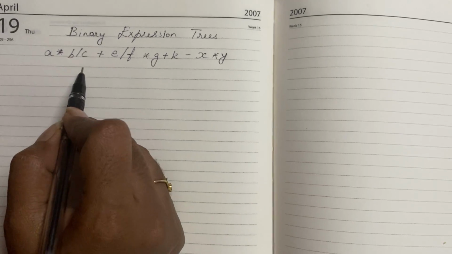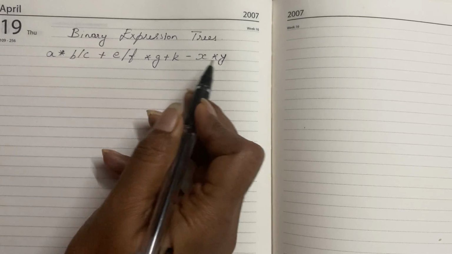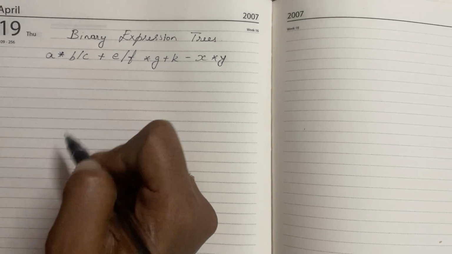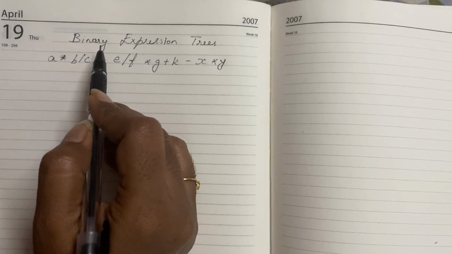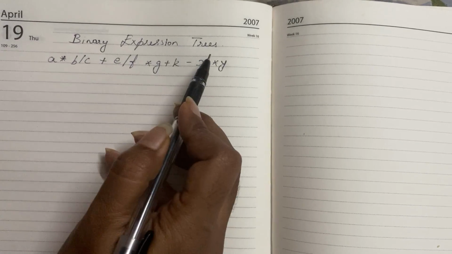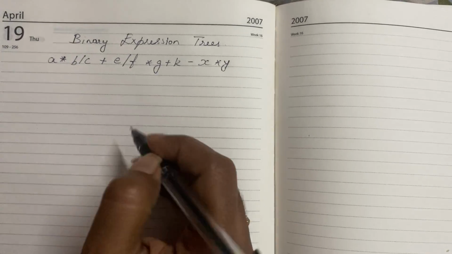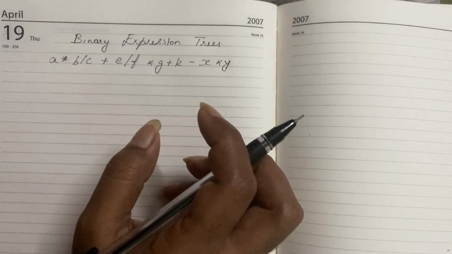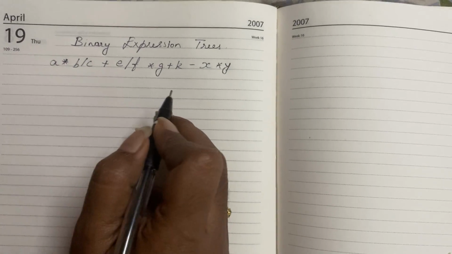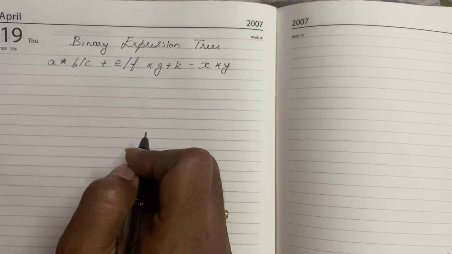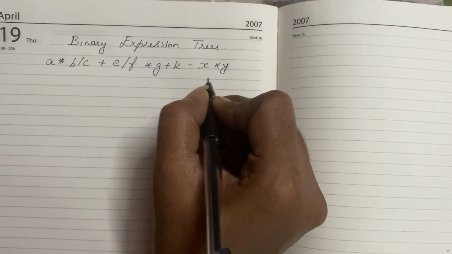All right, so how are we going to express this particular expression in the form of a tree? That is what we are going to see in this topic, which is called a binary expression tree. How are you going to express this particular equation in the tree format? We have to follow a certain set of rules to solve this problem. Before that we have to see about the precedence.